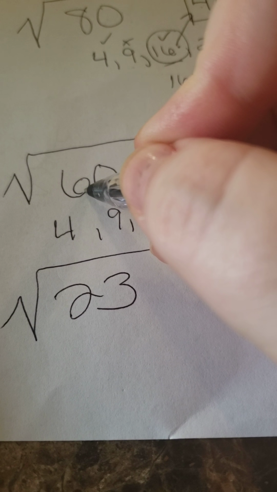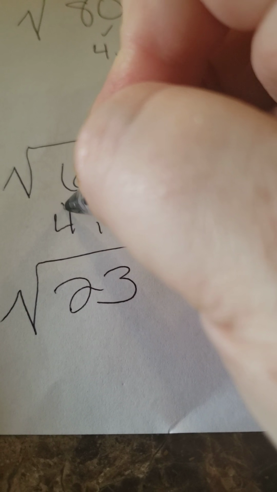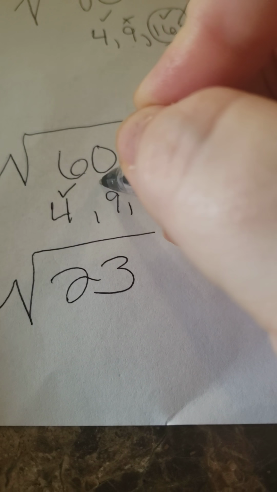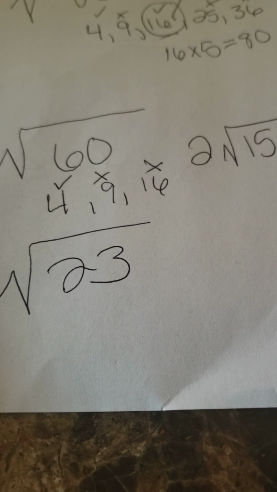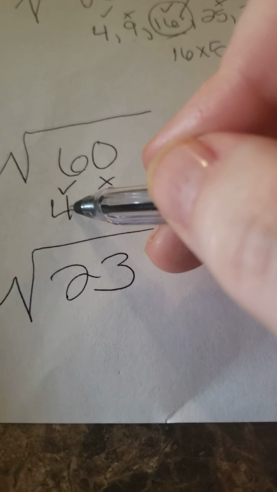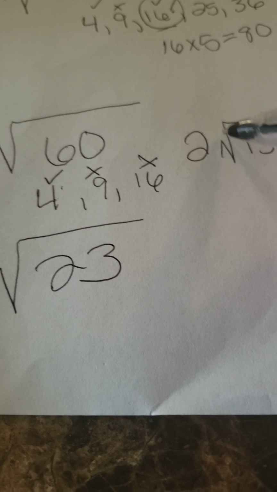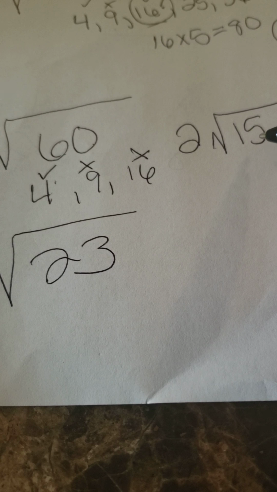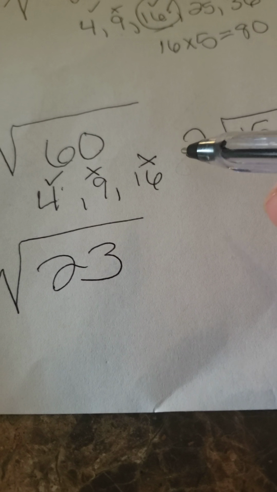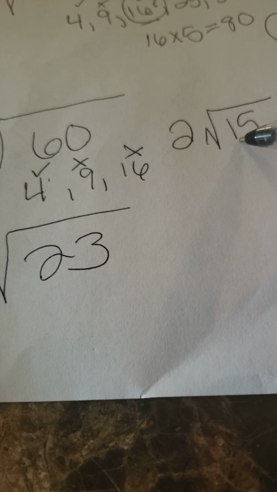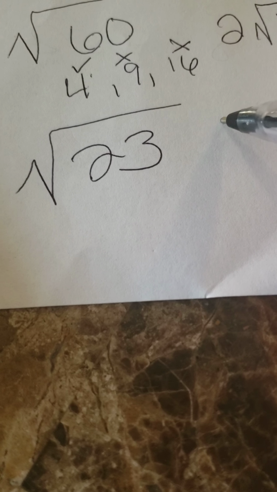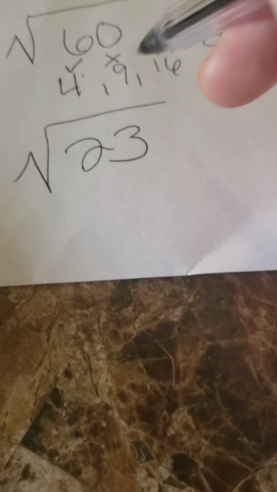Does 4 go evenly into 60? Yes, it does. Does 9? Nope. Does 16? Nope. I can go 25? Nope. 36? Nope. So I need to take the square root of 4 out of 60. That gives me 2. So then once I take 60 divided by 4, that would give me 15. Okay, some of these won't break down at all. So the square root of 23 actually would stay the square root of 23.